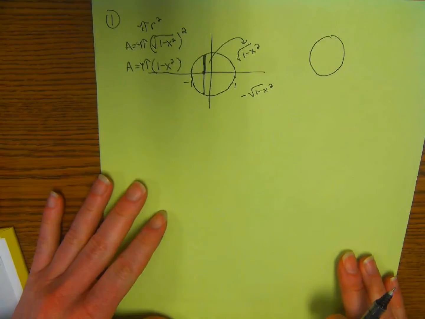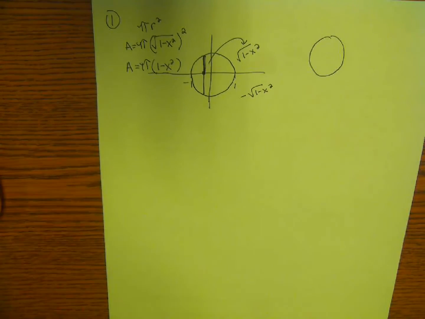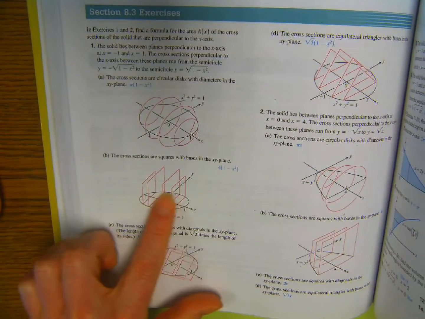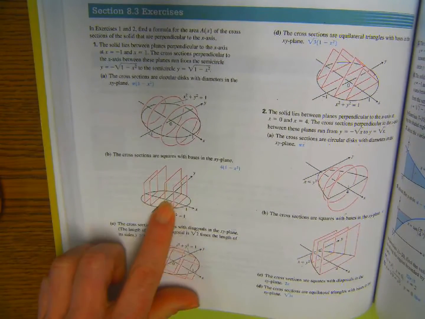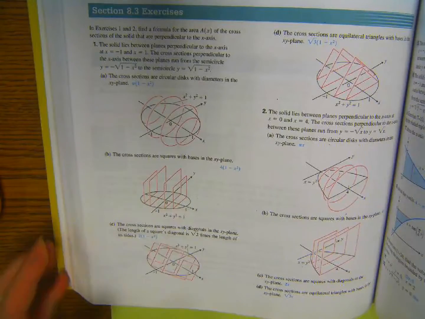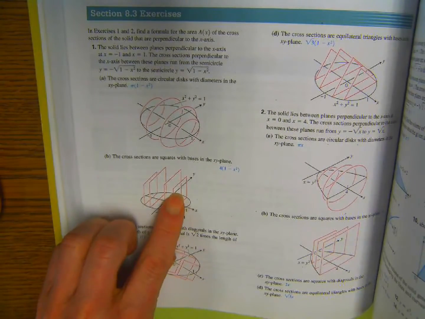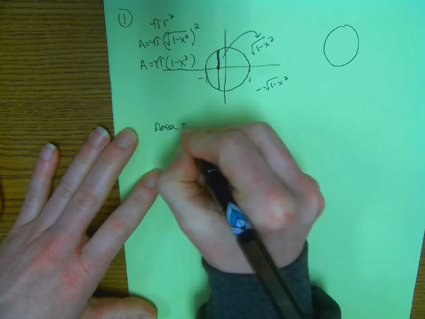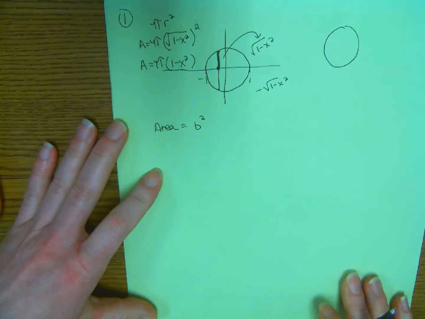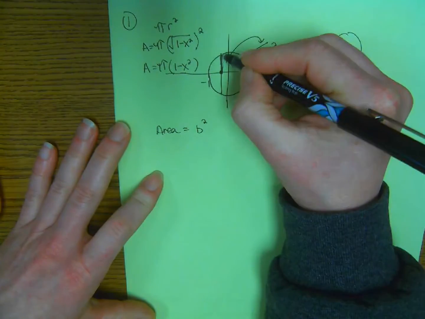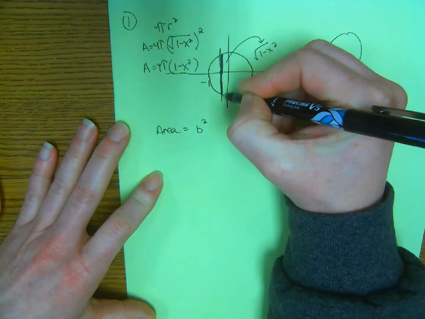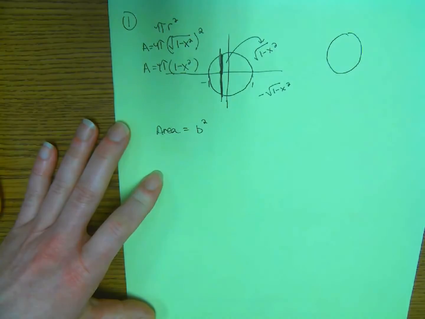Next question. They drew a little picture here so you can see it. What if instead they were squares? You can see the base of the square goes from the top of the semicircle to the bottom of the semicircle. I think we would all agree that the area of a square is just the base or the side squared. So I need to know an equation for this entire length, because that's going to be the base of my square, and then I need to square it.